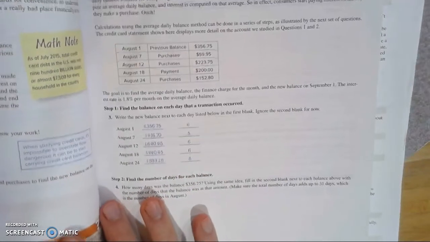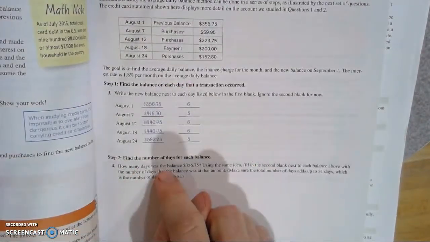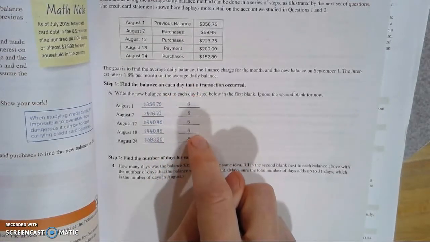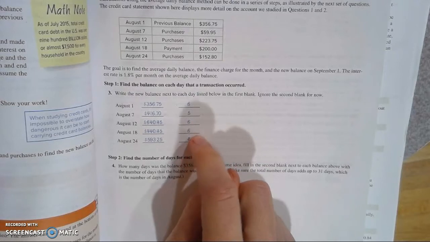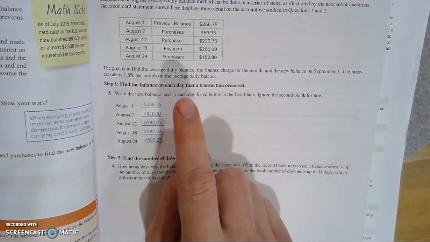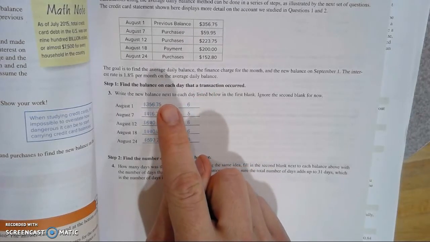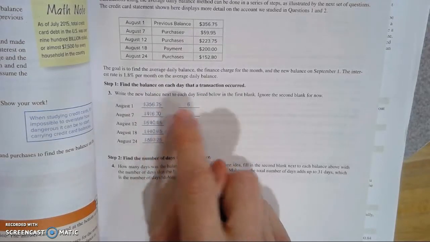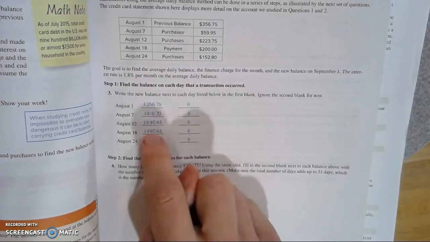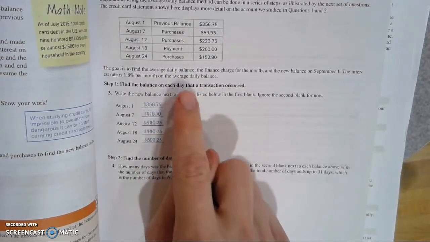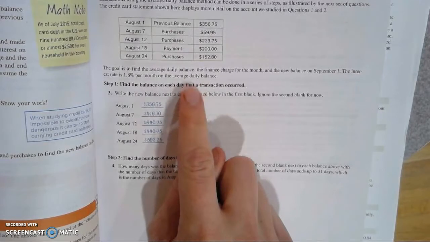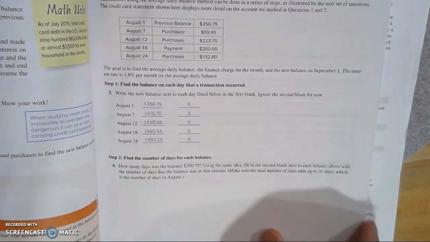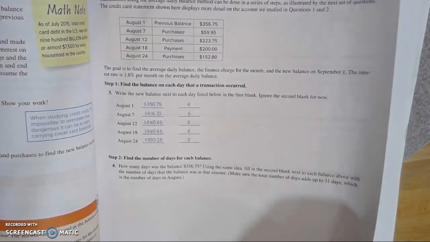Okay, so we've done number 3 and number 4 by finding the balances on each of these days and then finding how many days you had that balance. So basically what we're going to do now is compute a weighted average like we did in the last chapter. We're going to multiply this by 6, and this by 5, and this by 6, and this by 6, and this by 8, and add them all up, and then divide by 31, the sum of all of these. So basically we're multiplying by the weights and dividing by the sum of the weights, just like we did previously.